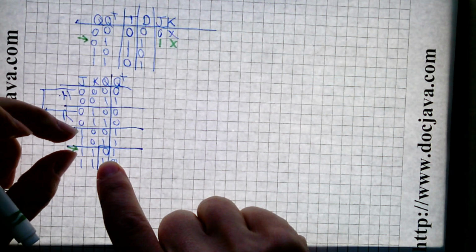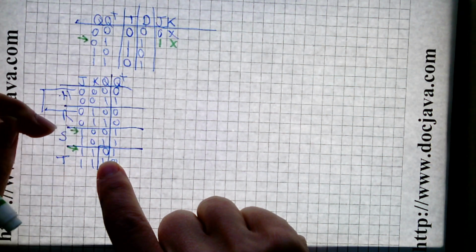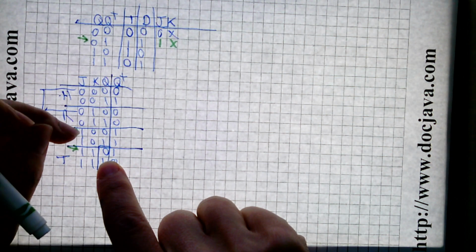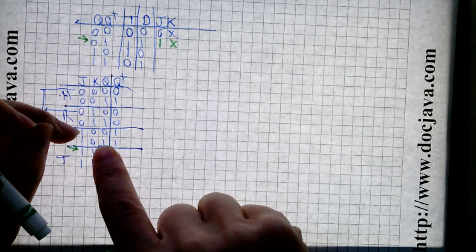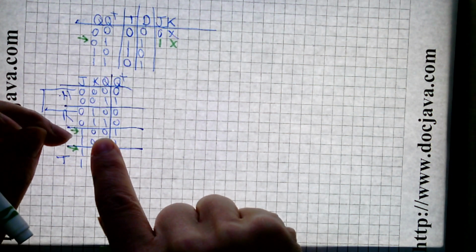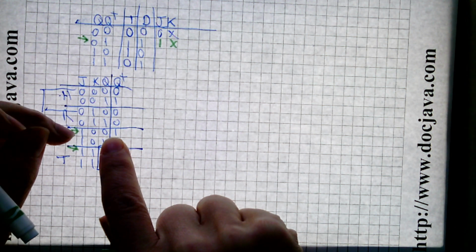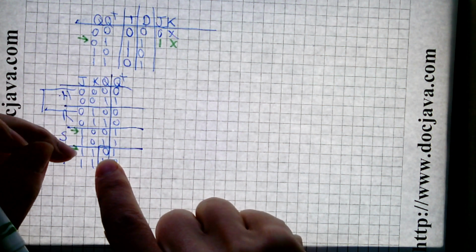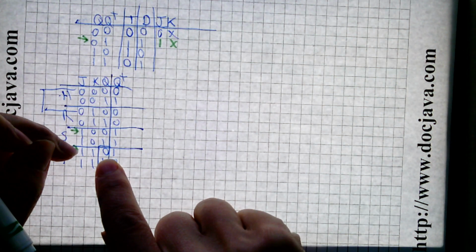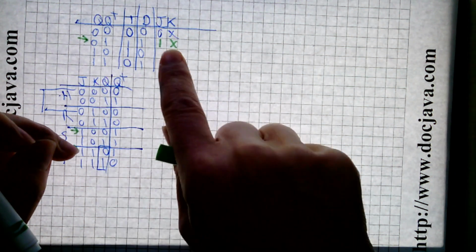Because if it's in state 0, and we want it to go to a 1, we can put it into the set state, so that could be 1, 0. Or, because that changes the state, we could say, hey, it could be a toggle. So we'll put in 1, 1, and that's okay too. So if it could be 1, 0 or 1, 1, then it's 1, don't care.